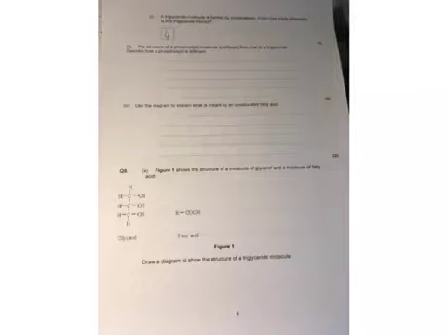So B part 2: the structure of a phospholipid molecule is different from that of a triglyceride. Describe how a phospholipid is different. This is actually the same question again as before. However, this time it's worth 2 marks rather than just 1 mark.